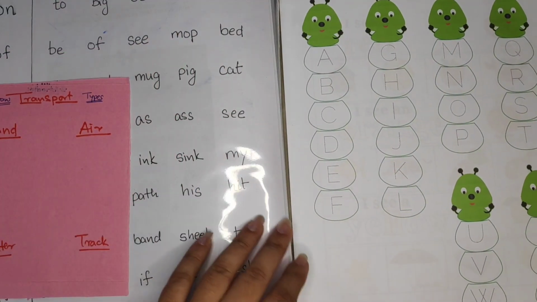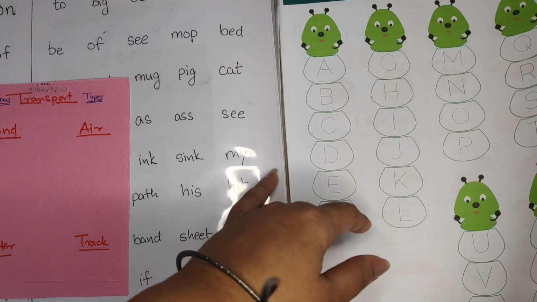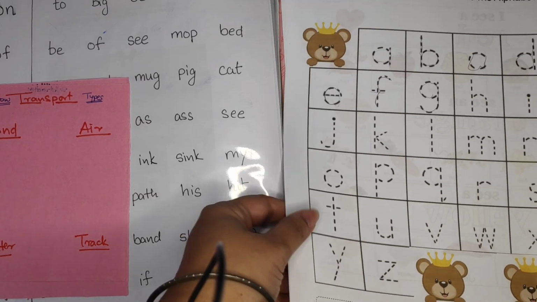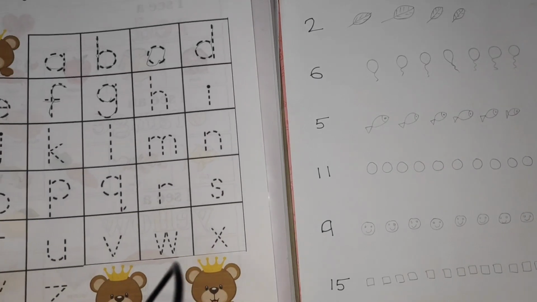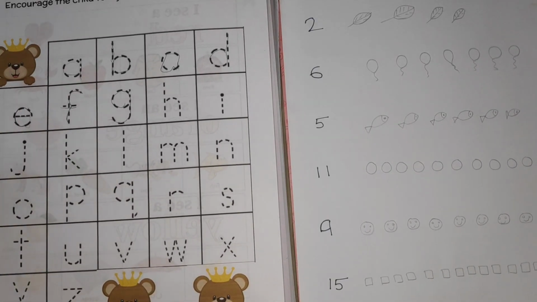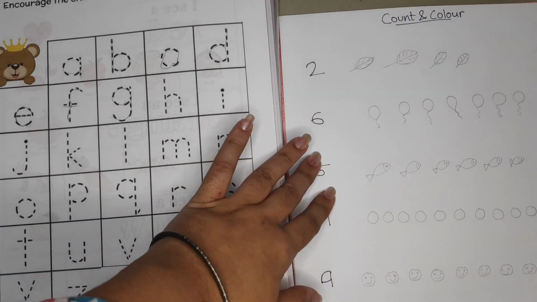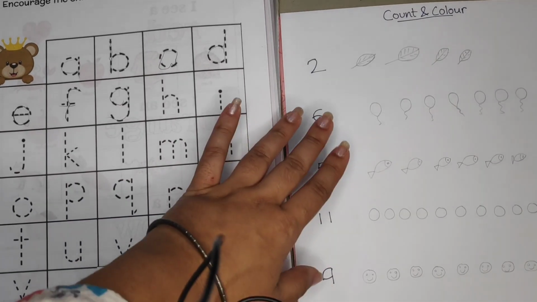Now here it is obviously important to have tracing of the capitals, then tracing of the small alphabets. You can prepare this at home also, or if you get a printout from outside, that is also good. Again, count and circle, as many count and circle worksheets as you can prepare. Just count and circle and color.